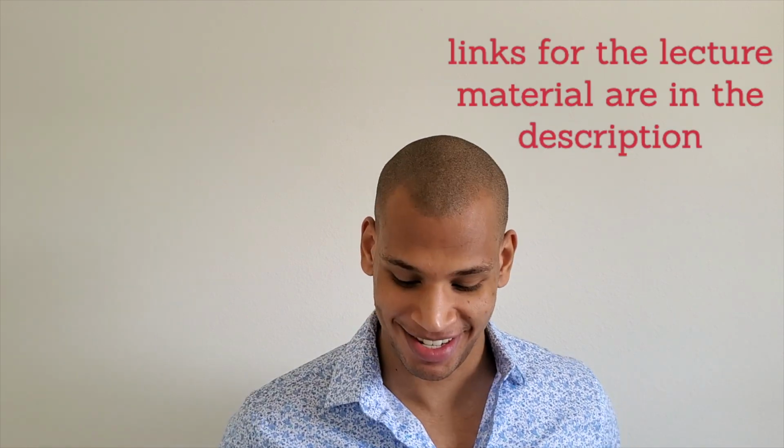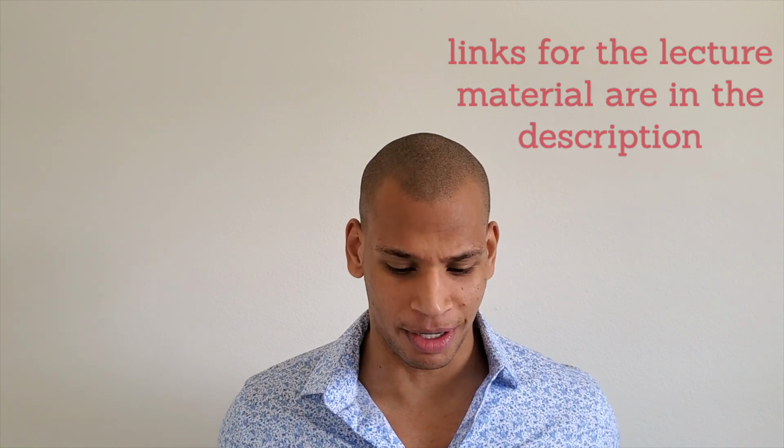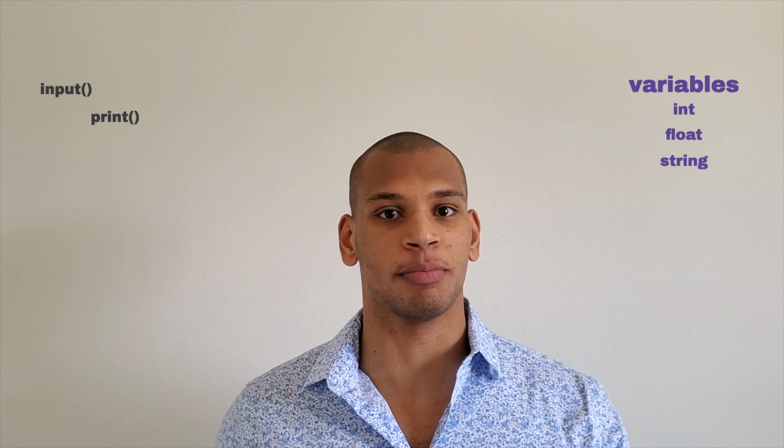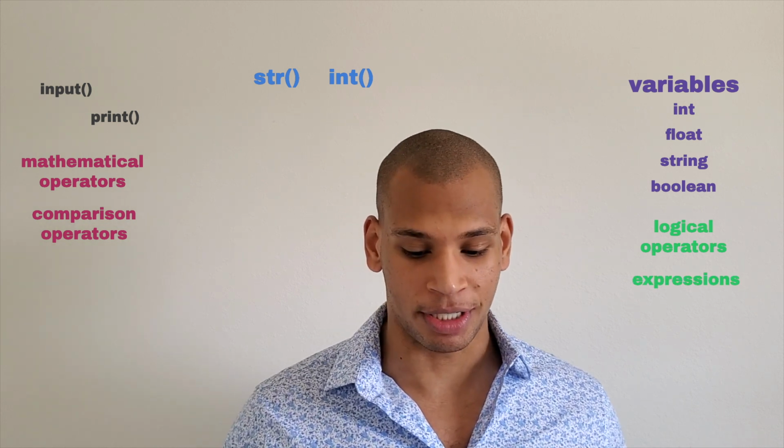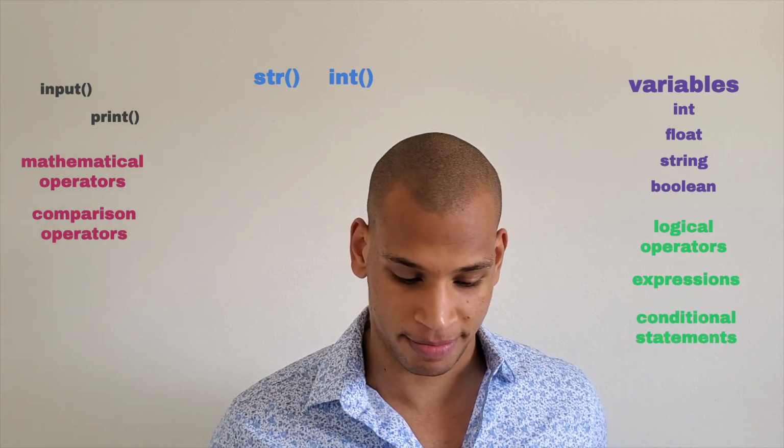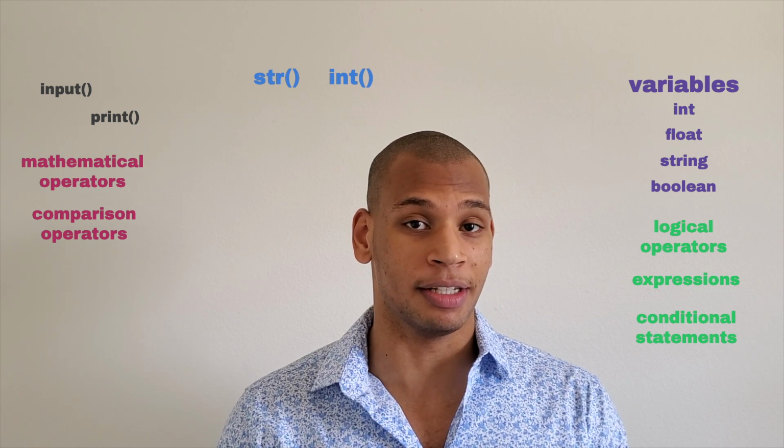Let's get started. Okay, so what have we learned so far? We learned built-in functions, input, print, variables, int, float, string, boolean, also mathematical operators, comparison operators, string functions, logical operators, expressions, and finally conditional statements. Today we're going to put it all together and we're first going to start off with expressions.